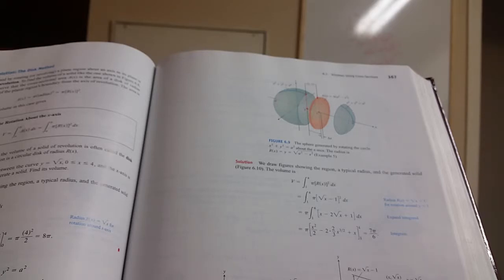Okay. So I see the visual depiction. The equation is going to be from, like it says there, from 1 to 4. Y equals 1, x equals 4.